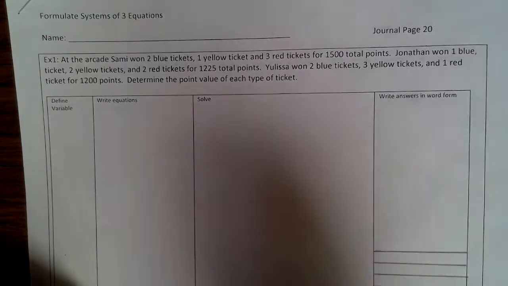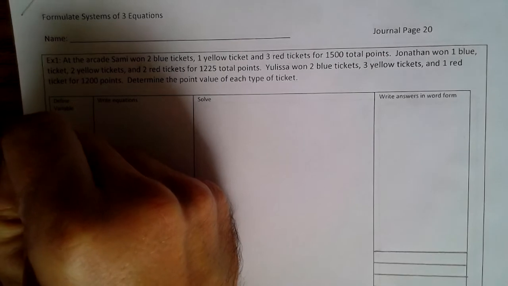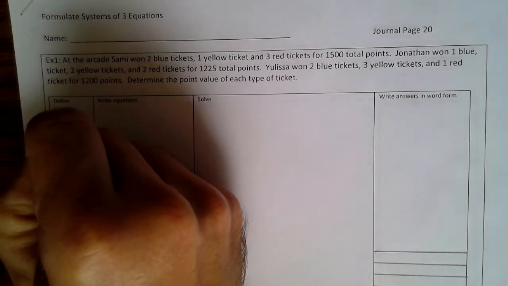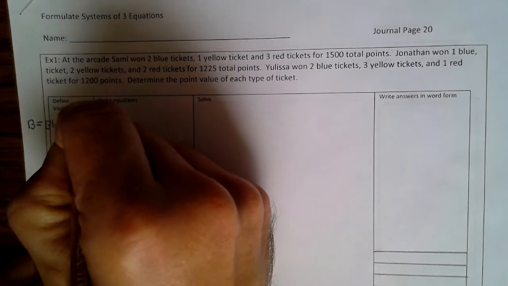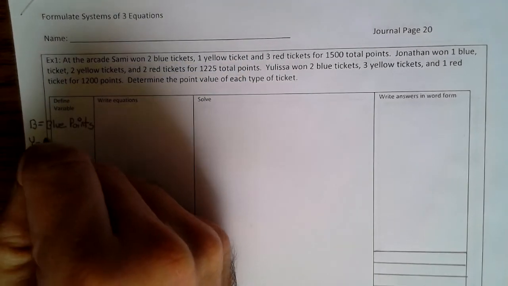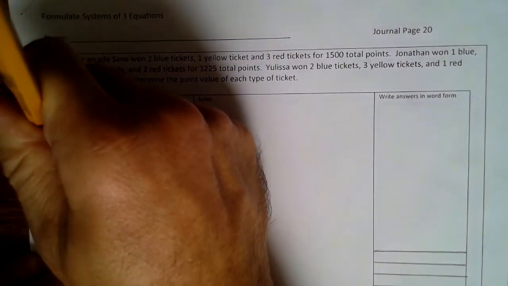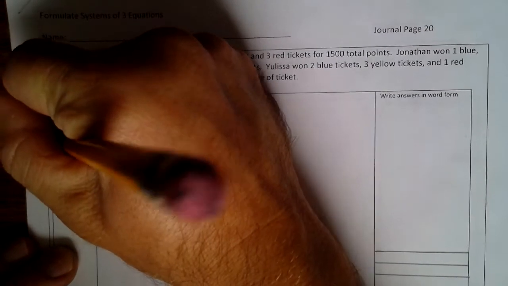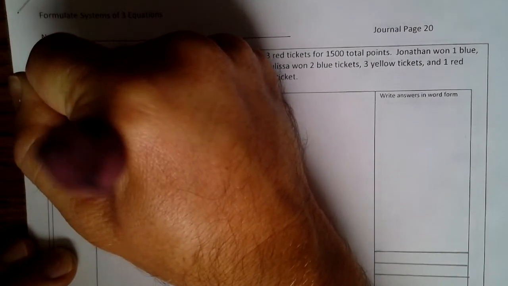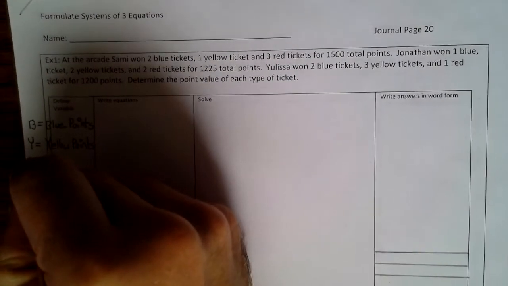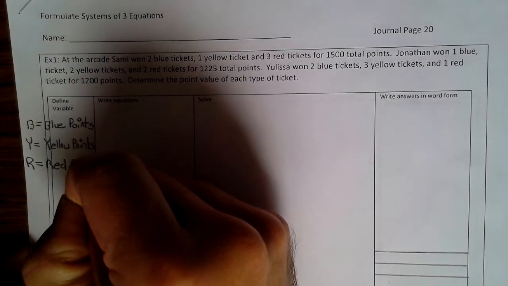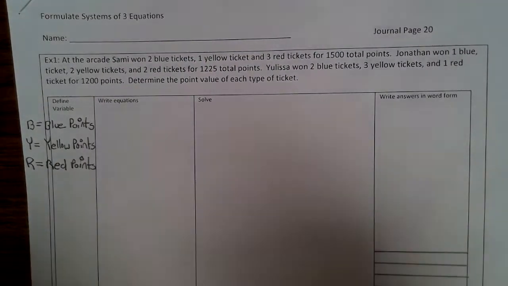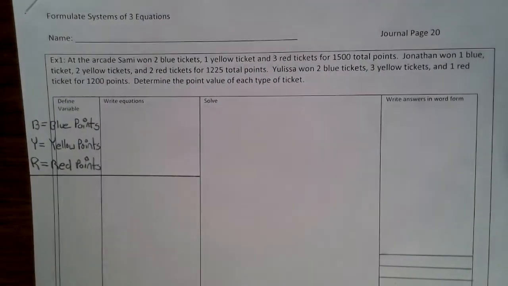Okay, so let's use capital B for blue points. Let's use capital Y for yellow points. And let's use capital R for red points. Okay, now let's write our equations.